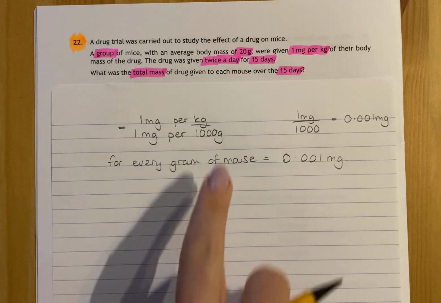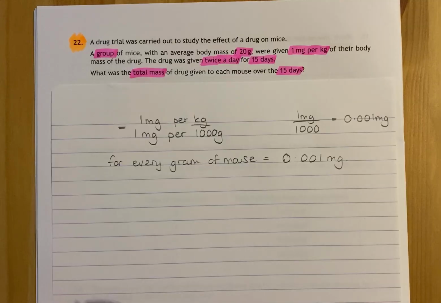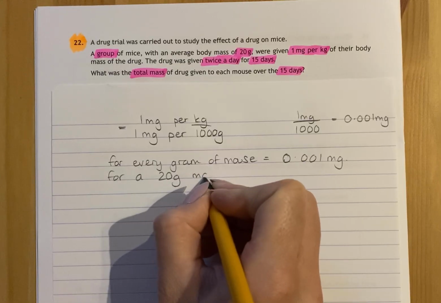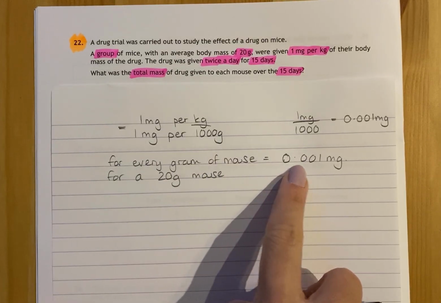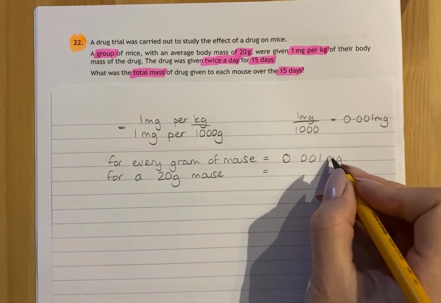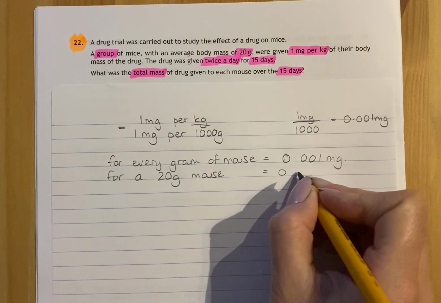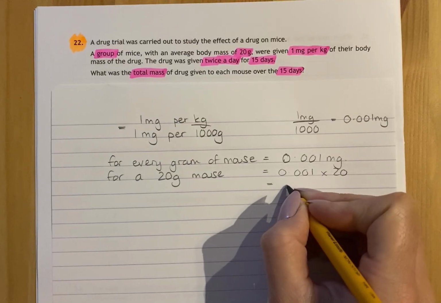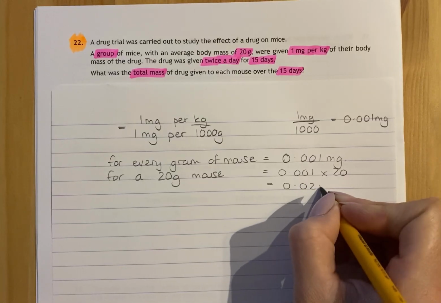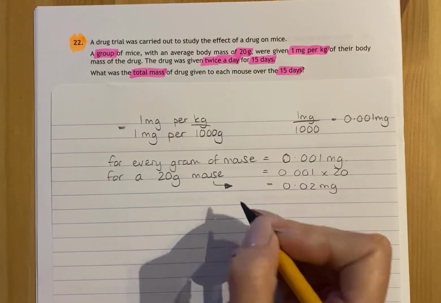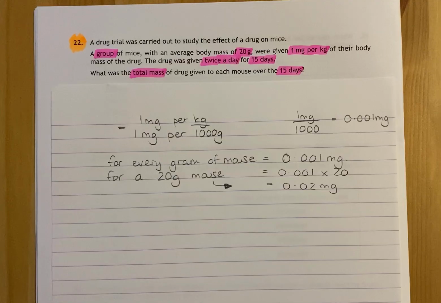Now it tells you in this question that the average body mass of each mouse is 20 grams. So for a 20 gram mouse, if they're getting 0.001 milligram per gram, you would need to times this by 20. And that would give you 0.02 milligrams of the drug. So every mouse that's 20 grams worth would get 0.02 milligrams of the drug every time they get a dose.